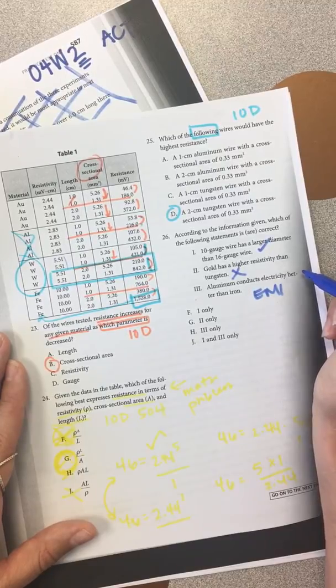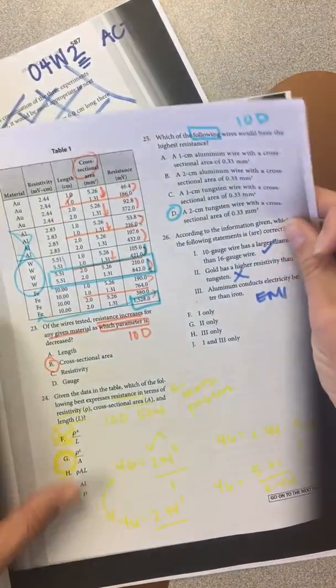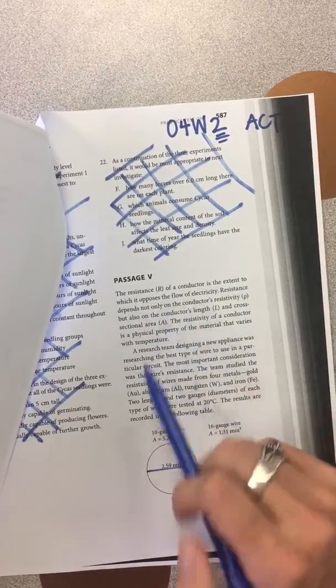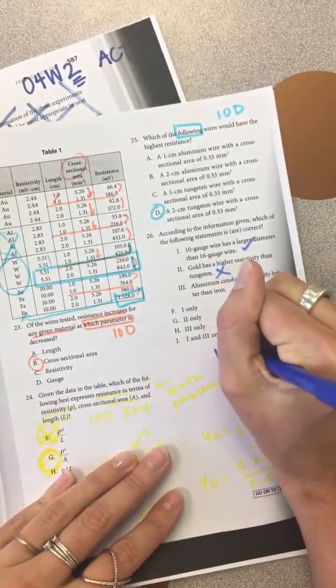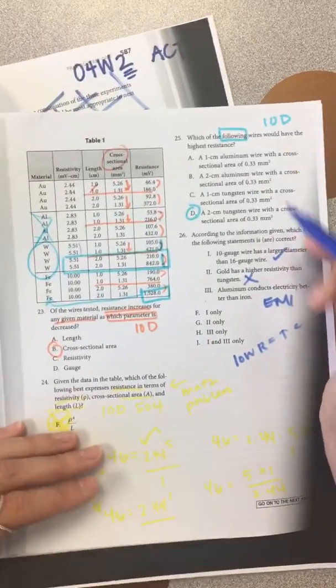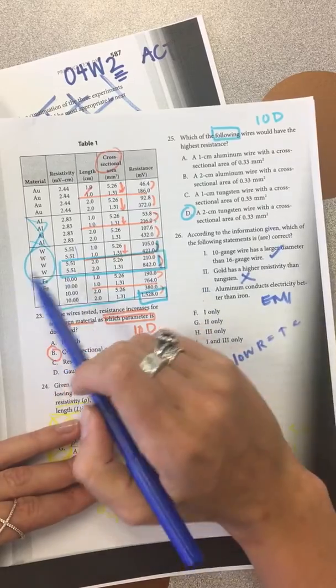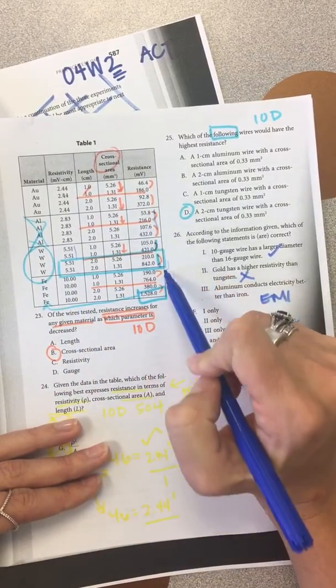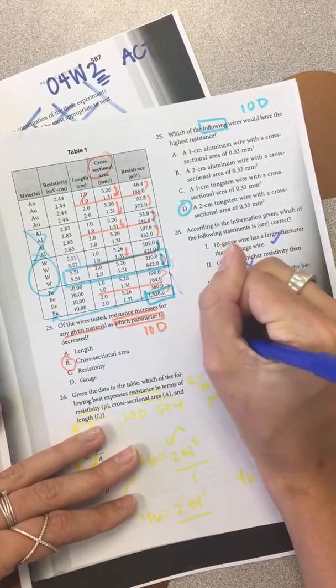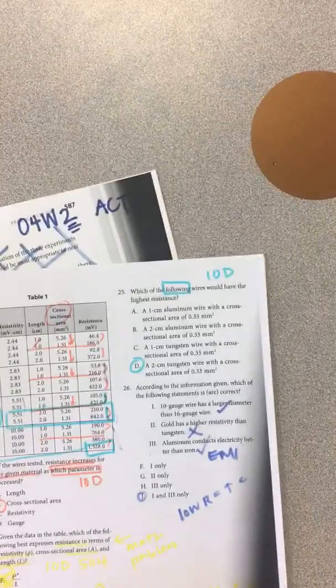Aluminum conducts electricity better than iron. So let's see. How do we know how well it conducts electricity? Resistance is the extent which it opposes the flow of electricity. So low resistance equals more electricity. So let's see. Aluminum conducts electricity more than iron. These numbers are lower, so that's a yes. So that means the answer is 1 and 3. So 26 is J.